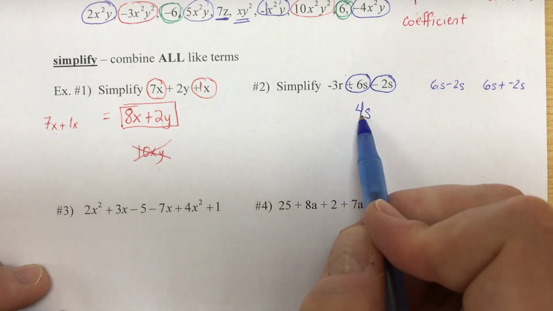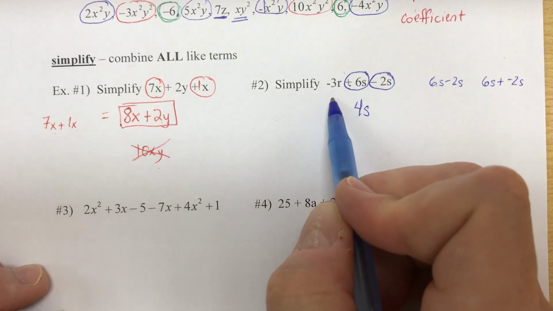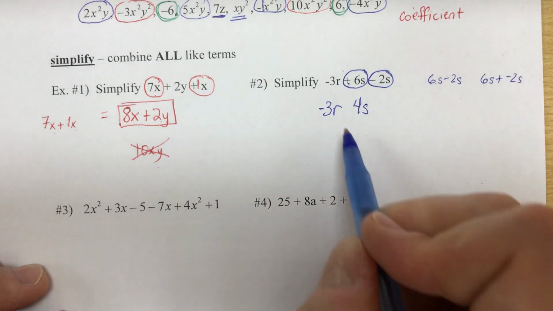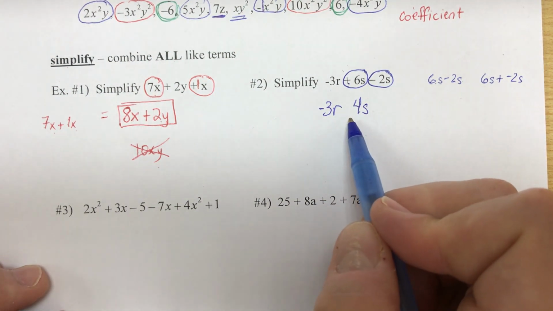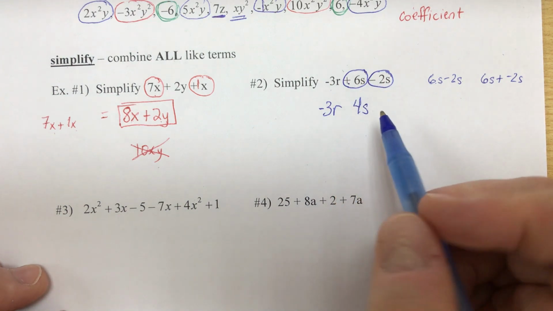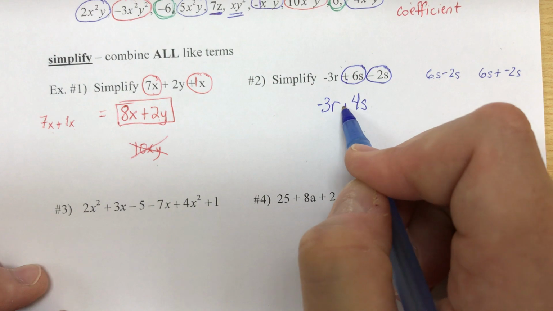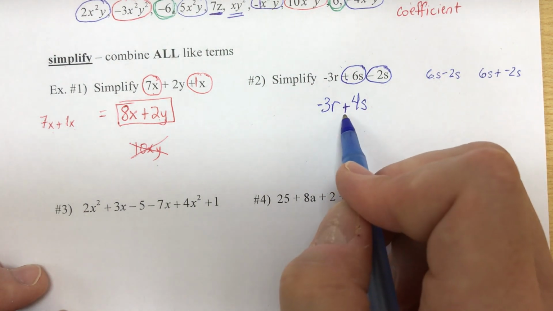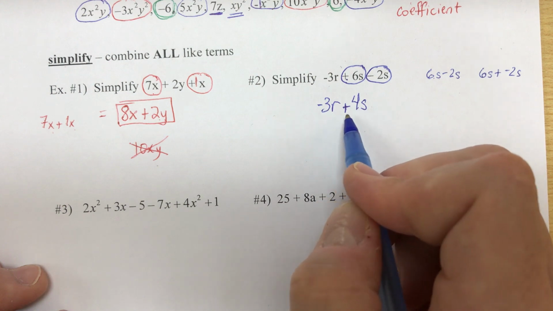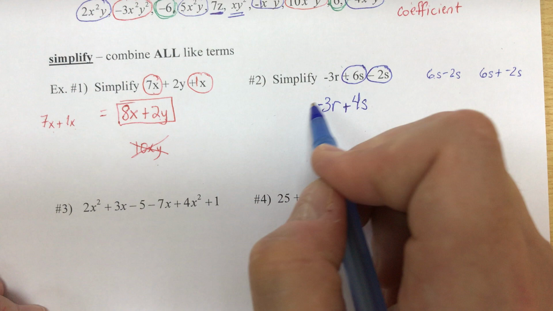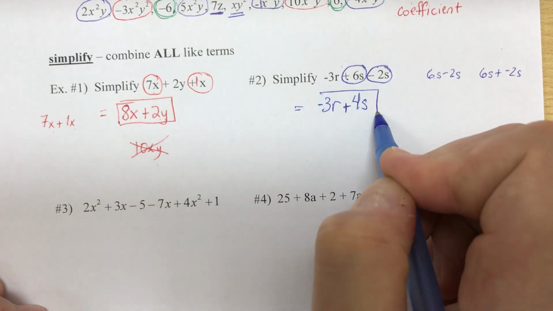Now what's important is that we still have negative 3r in front. I'm going to rewrite that. I just copy that down. Now what's the symbol that I put between them? Well, since 6 minus 2 is a positive 4, I must put a plus symbol between these. I always have to put an operation between different terms. So I need to decide whether it's positive or negative. In this case, it is positive 4s.